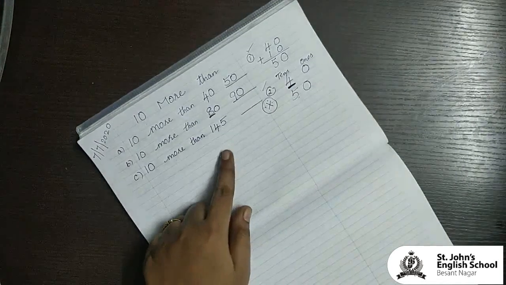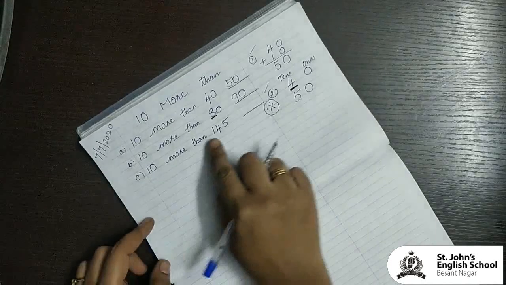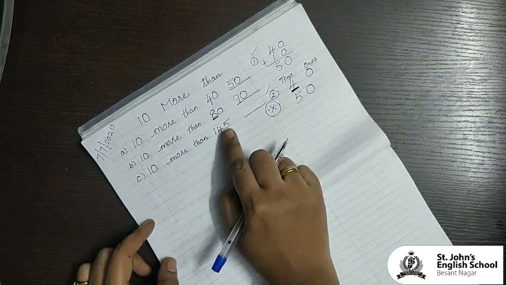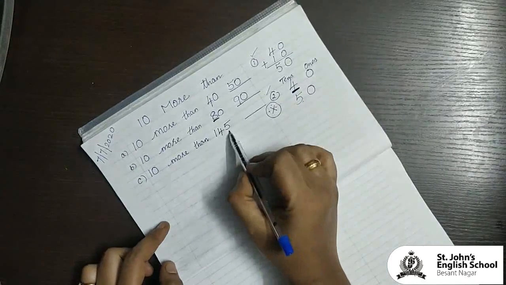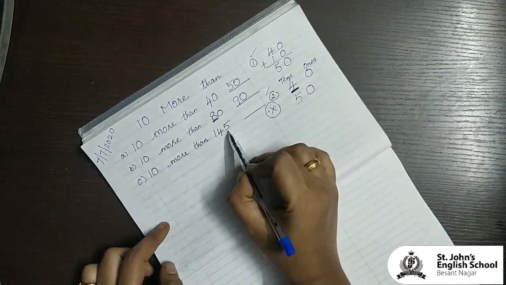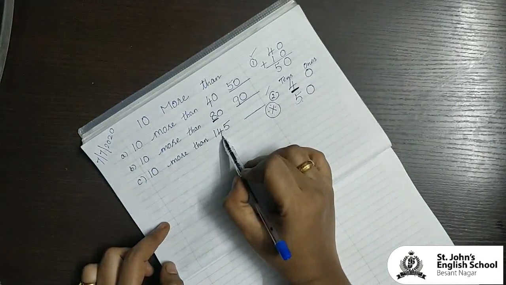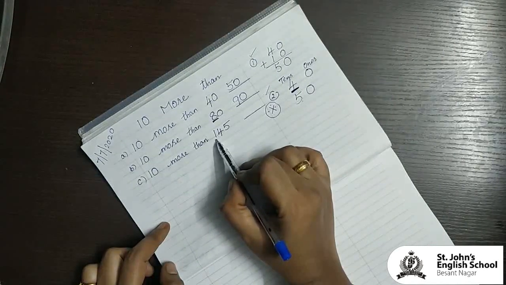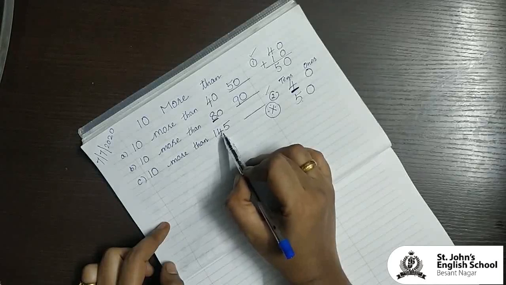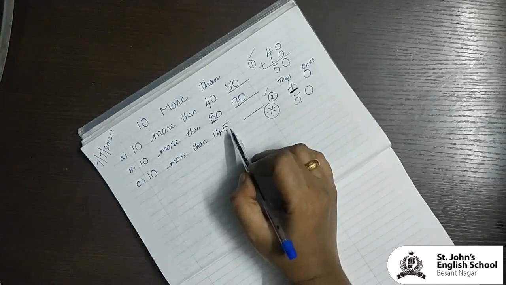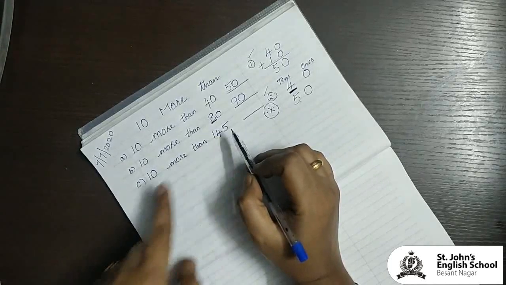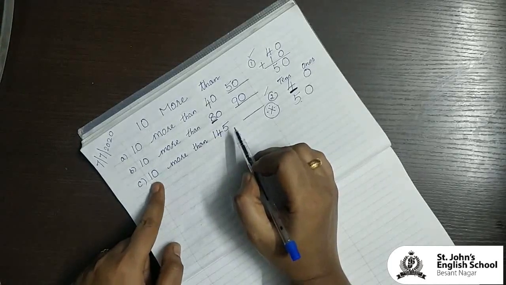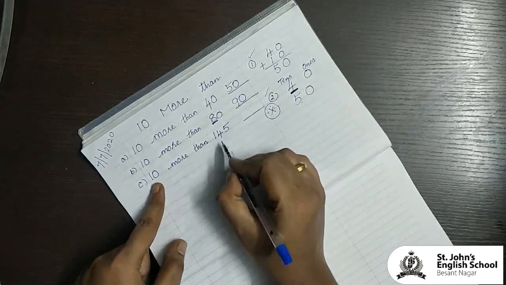What number is this, children? 10 more than 145. So, this 5 is in what place value? 1's place value. This 4 is in what place value? 10's place value. This 1 is in what place value? 100. So, which number are we going to change? What is the question? 10 more than 145. 10 means in 10's place value you have to add 1.